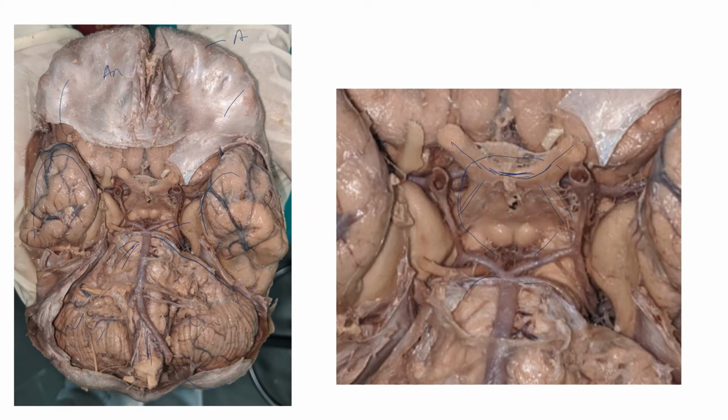Posteriorly, it is formed by the part of the pons. So you will find the posterior boundary of this interpeduncular fossa is formed by this pons, and then you can see the white structure over here. This is basically the cerebral peduncle. Because this cerebral peduncle is a part of the midbrain, you will find posteriorly the cerebral peduncle or the crus cerebri. Then more posteriorly you will find the part of the pons.